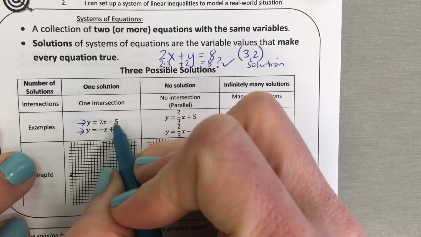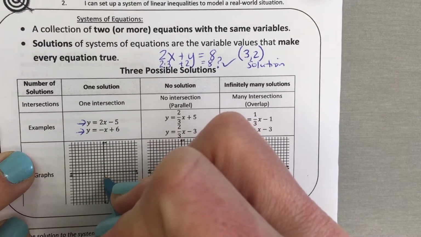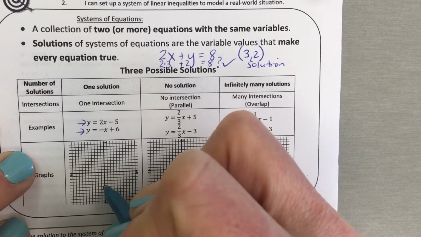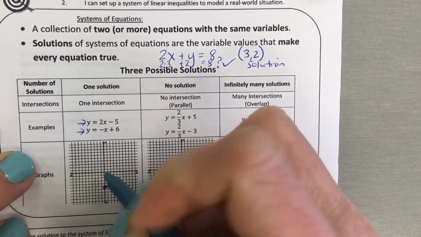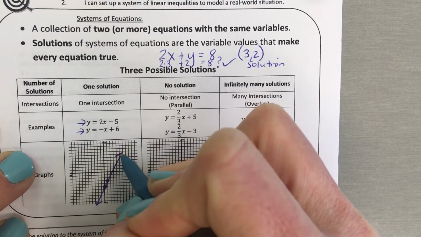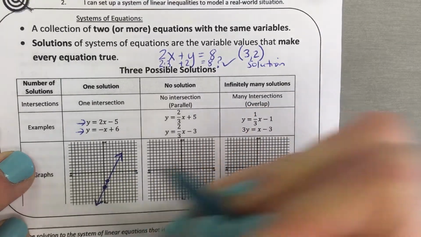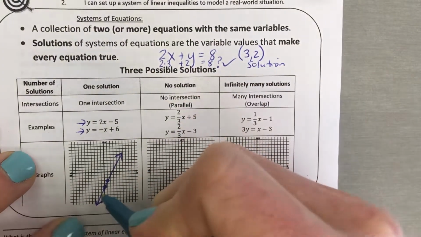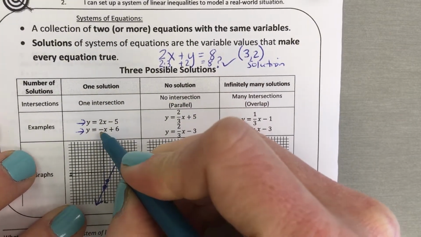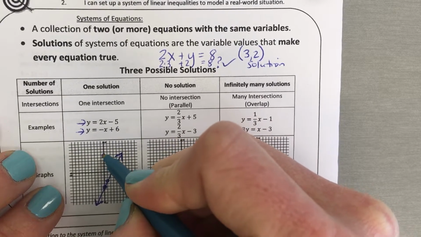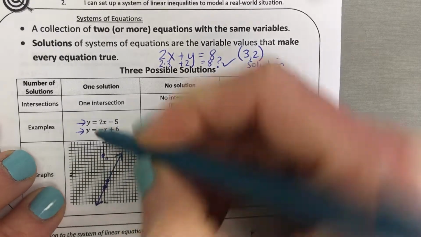So this one, the y-intercept is negative 5, 1, 2, 3, 4, 5, negative 5, and you're going to go up 2 over 1. And you just need to take notes on notebook paper. You don't need to write every little thing down, but you need to write down the important information. So 2x minus 5, and then I'm going to graph negative x plus 6. So that one has a y-intercept at 6. And then you go down 1 over 1.